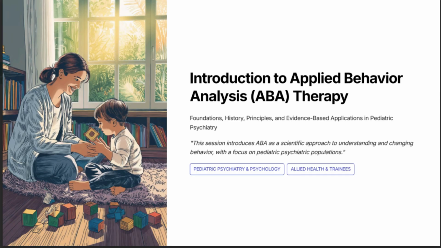Chaining breaks complex behaviors into discrete steps and teaches them in sequence. Forward chaining teaches the first step first. Backward chaining teaches the last step first, giving immediate success. And total task teaches all steps every trial. Applications include dressing, toothbrushing, multi-step coping routines, and emergency safety procedures.